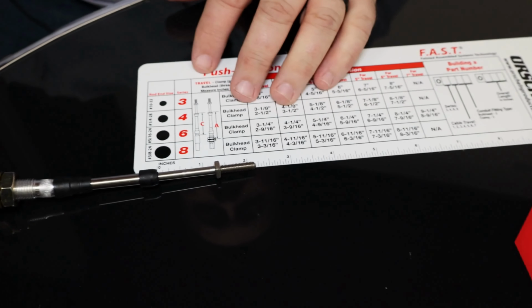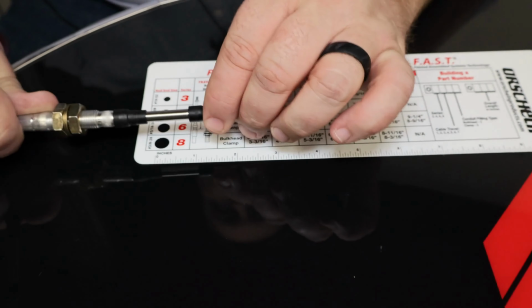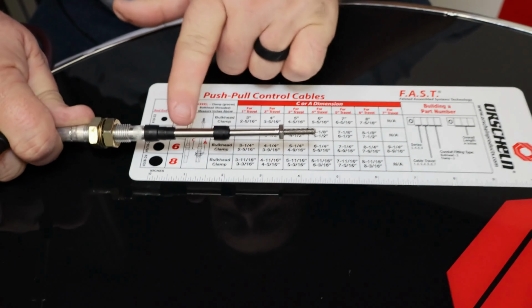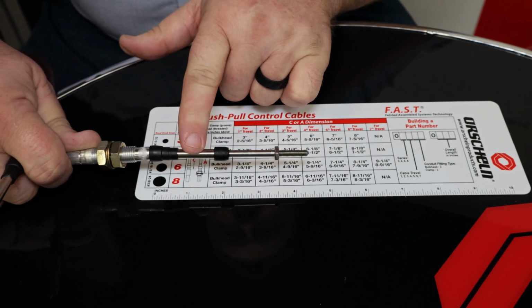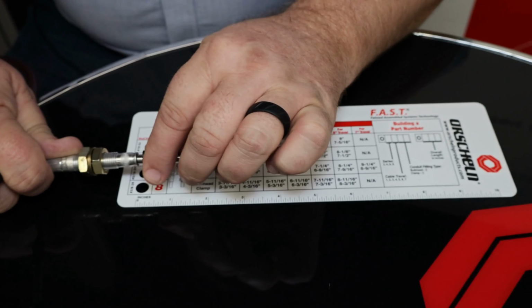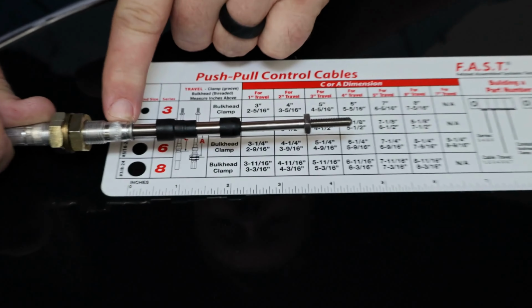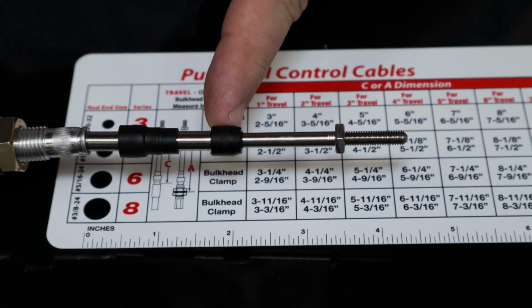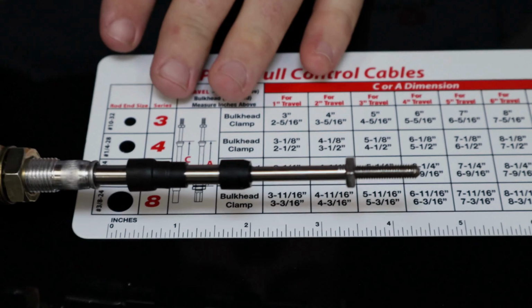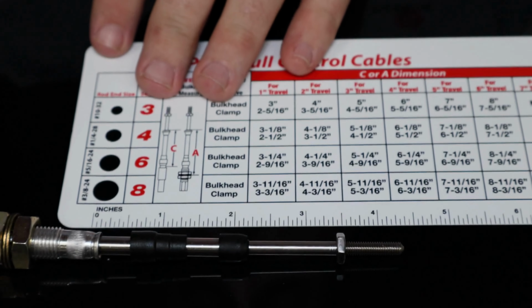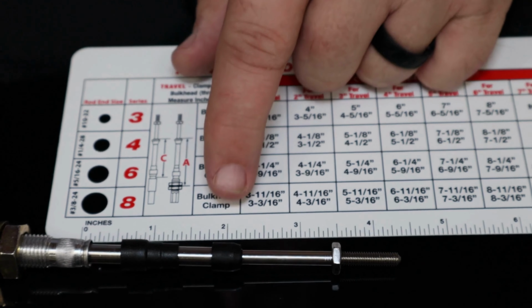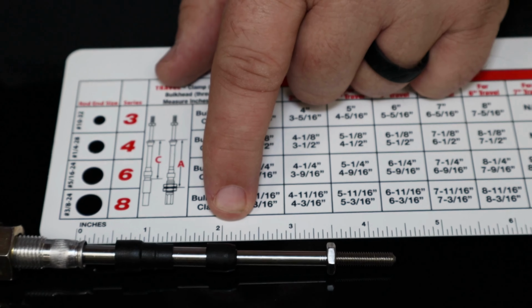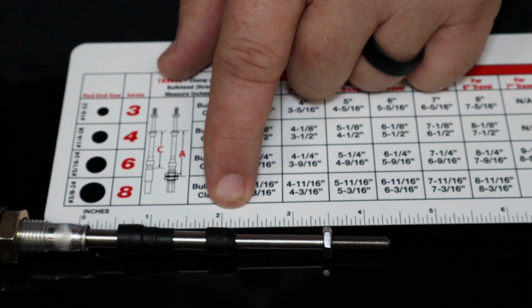A second way you can tell the travel is maybe if this is frozen up or it doesn't work, is to measure this tube or this sleeve. If you notice, the sleeve goes down inside the fitting somewhat and it stops right about here in this seal. So if you measure the distance of that or the length of that tube, you'll see that it's approximately 2 inches long. That tube is 1 inch longer than the travel of the cable.